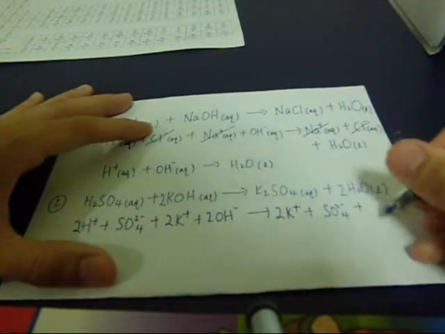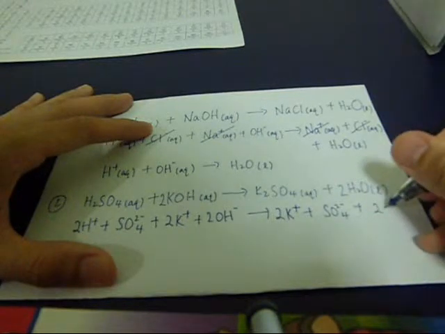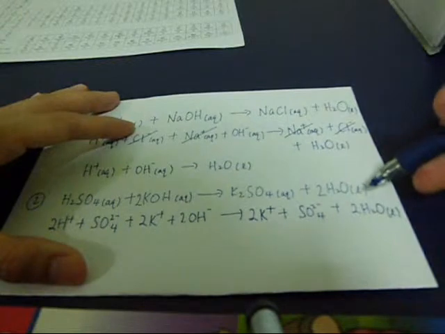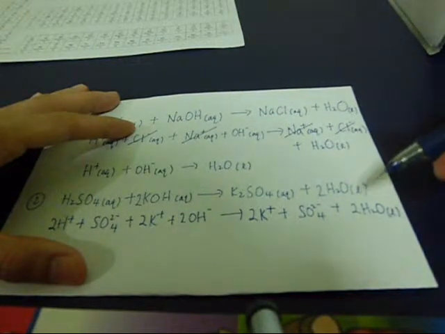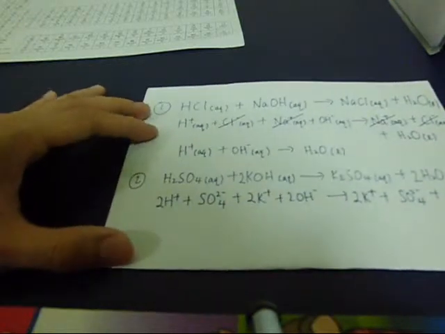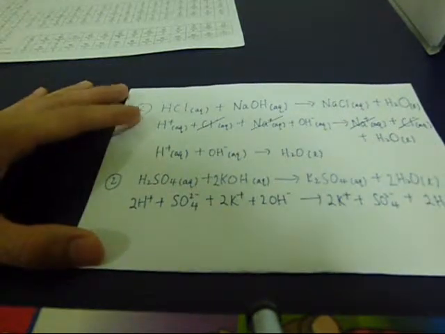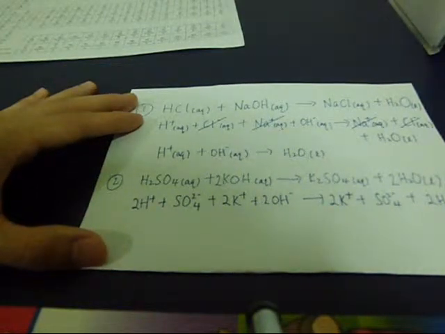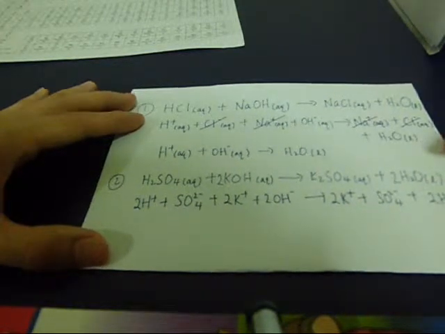Okay, and then water, you have to keep as it is, because water is a liquid, it is not aqueous, so you don't split a liquid into ions. So this would be your equation after you have split up the substances that are aqueous.